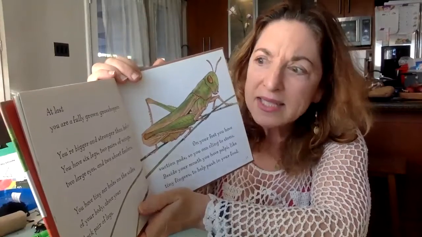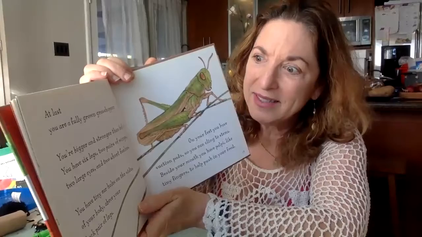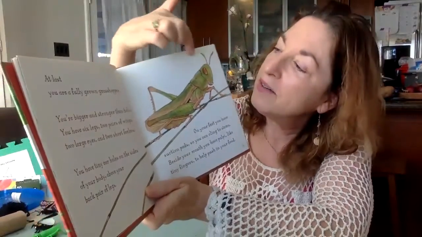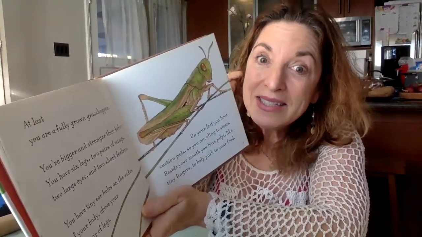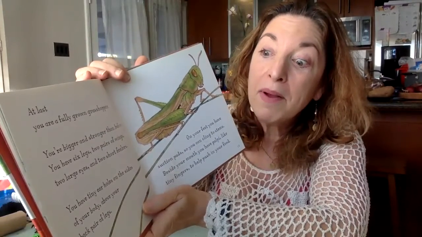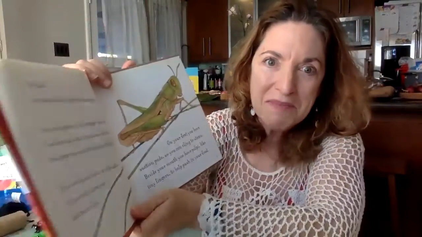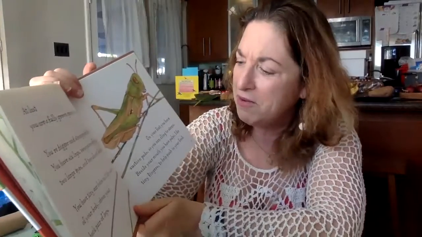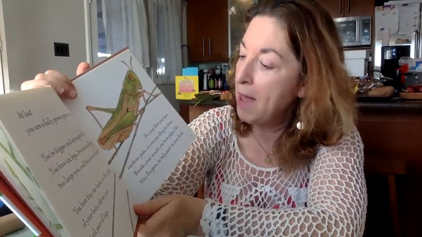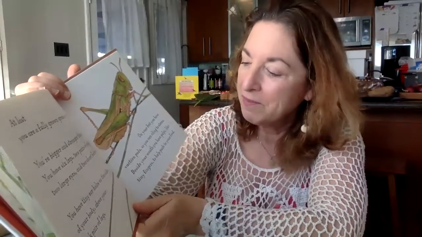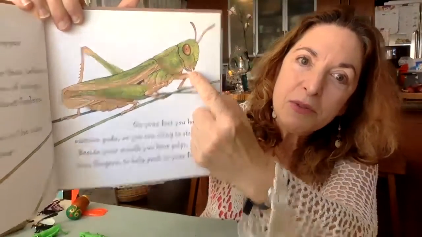You have 6 legs, 2 pair of wings, 2 large eyes, very big eyes, and 2 short feelers right there. You have tiny ear holes on the sides of your body, little ears, and also they're above your back pair of legs. On your feet, you have suction pads. Wouldn't that be fun to have those? So you can cling to a stem. Besides your mouth, you have palpi, like tiny fingers, to help push in your food. Can you see right there? They're helping to push in this food.